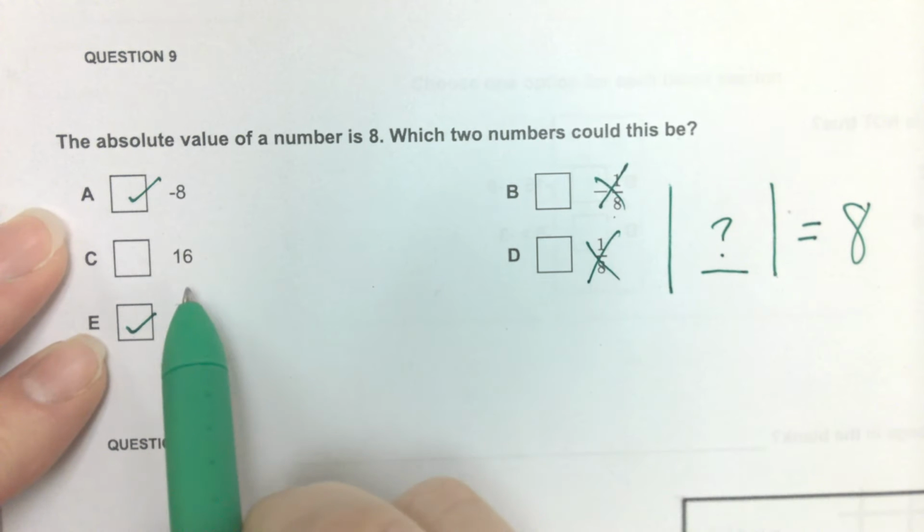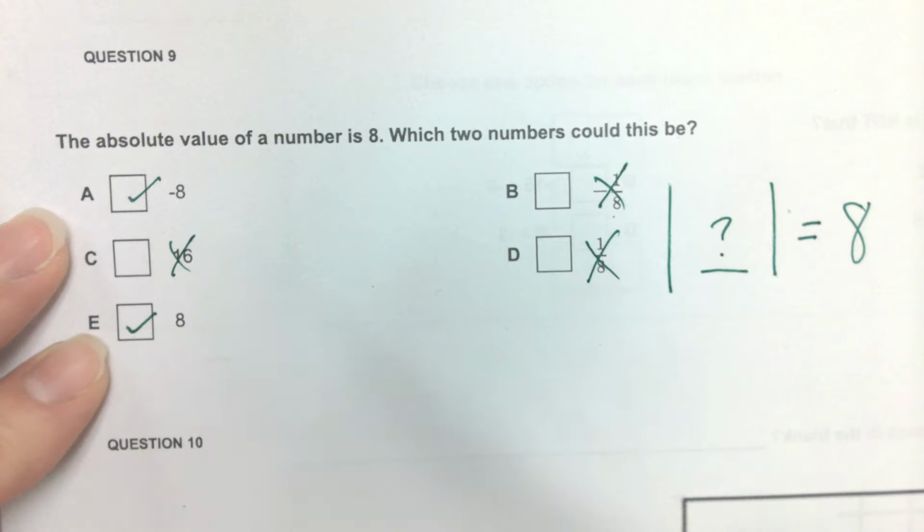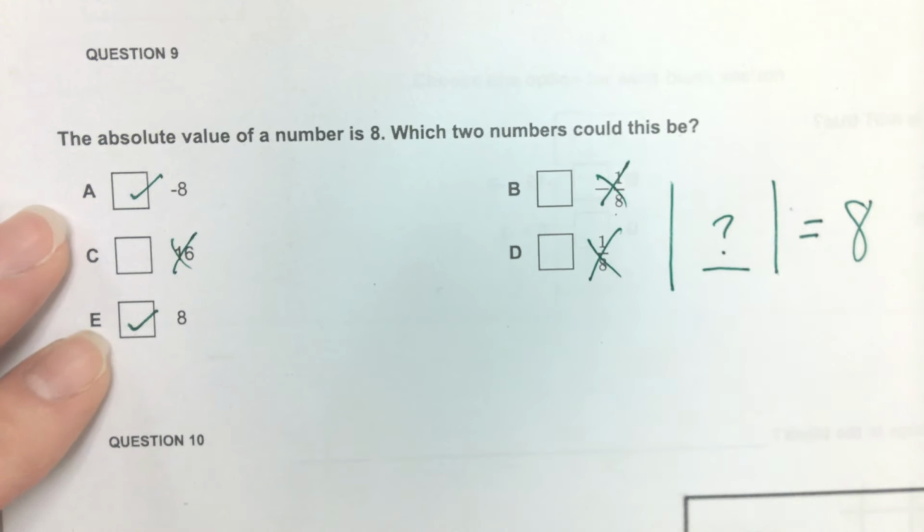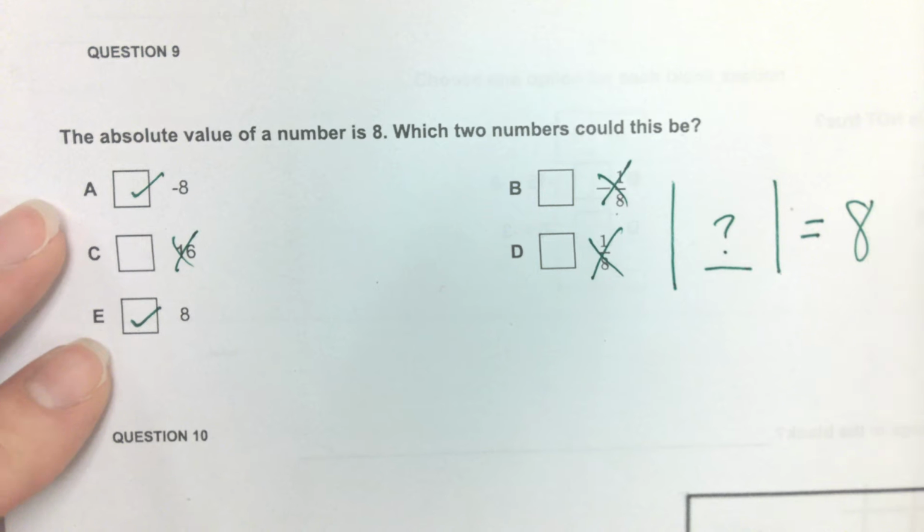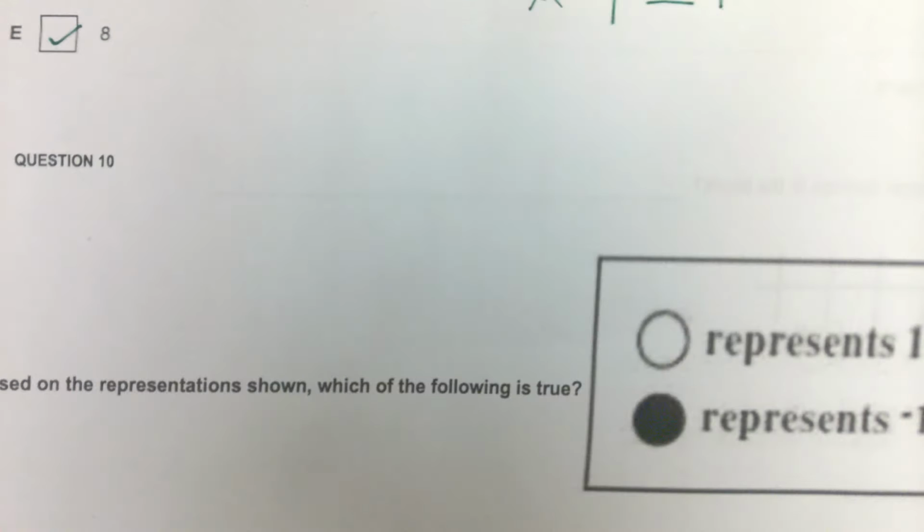And then C, we're not doing any math. We're not adding, subtracting, multiplying, or dividing. So we should just be getting A and E, negative 8 and 8. This one was tricky for us.